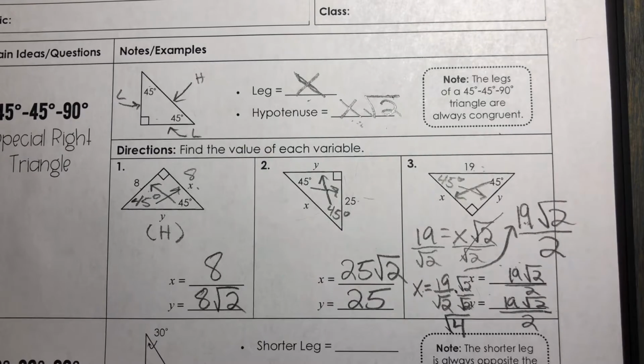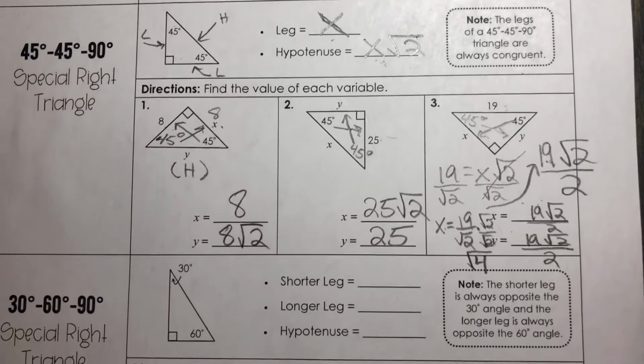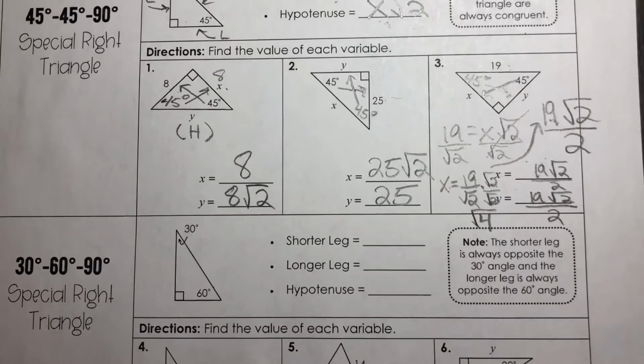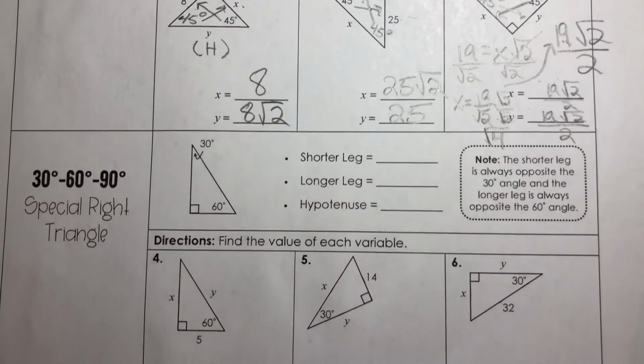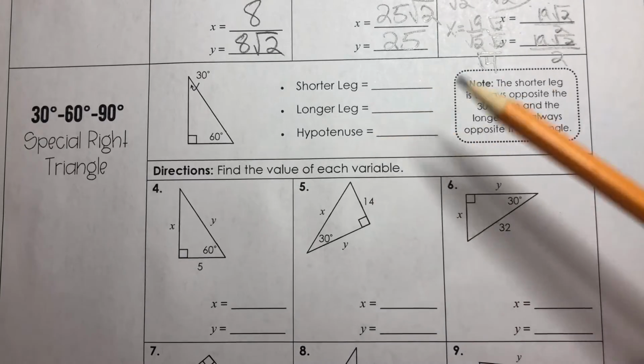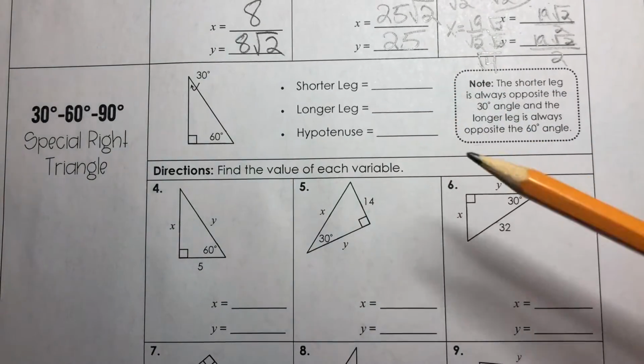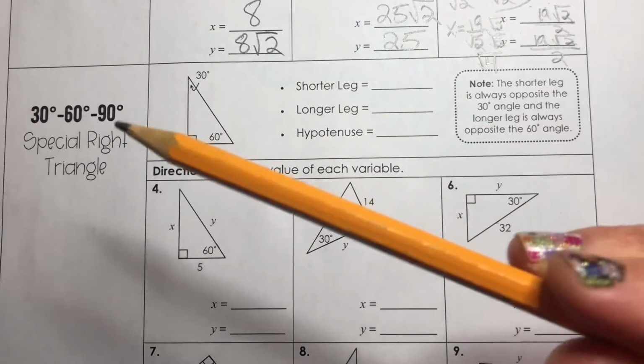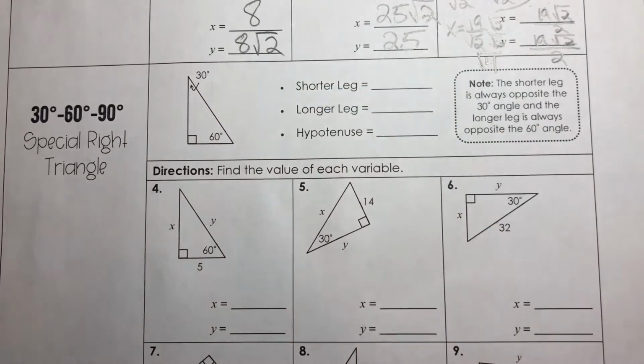Okay. All right, so that's our examples for, like I said, the 45, 45, 90 triangles. Now let's talk about one more type, which is the 30, 60, 90 triangles. So these rules or these dimensions are going to be the same for every 30, 60, 90 triangle.